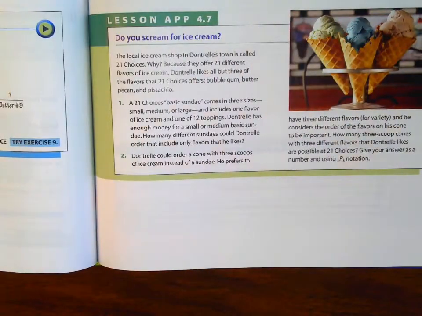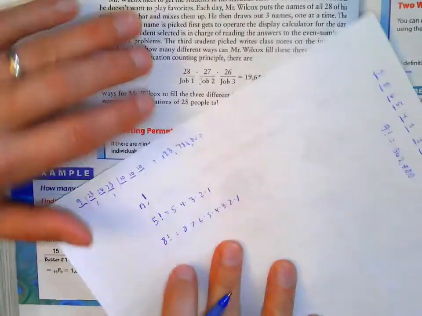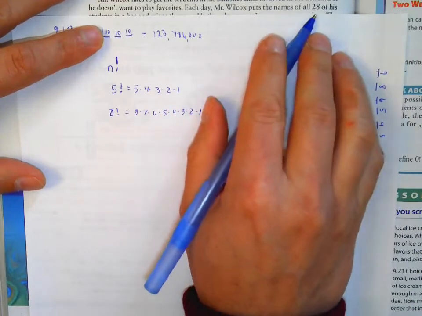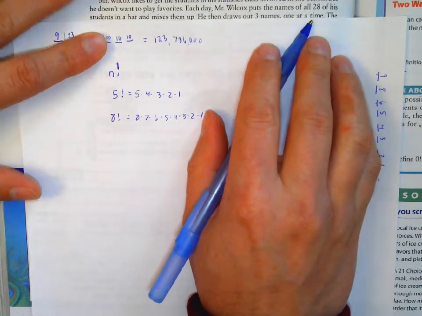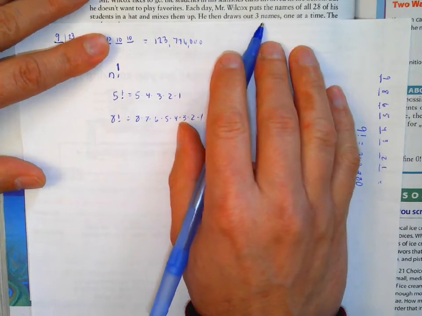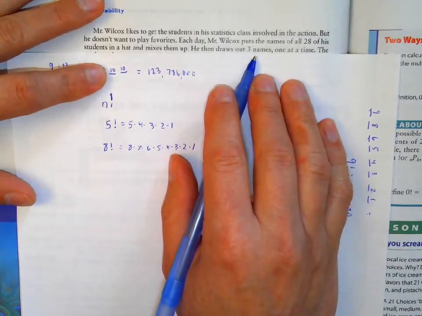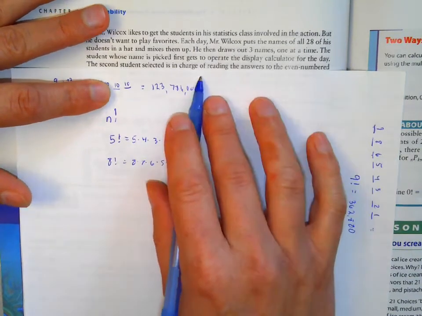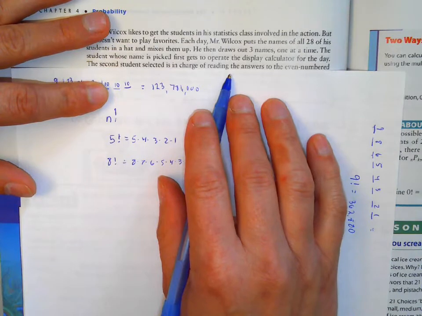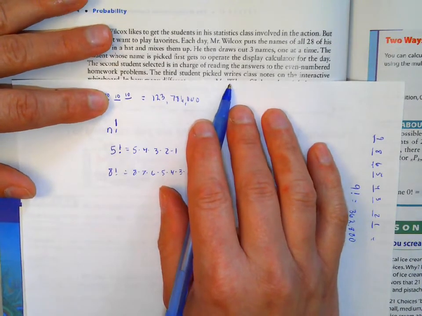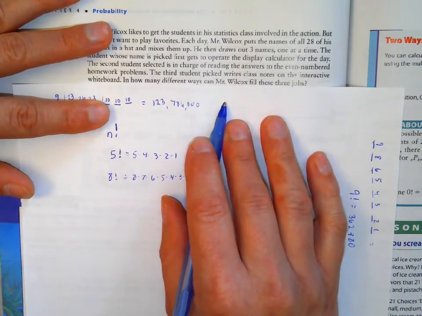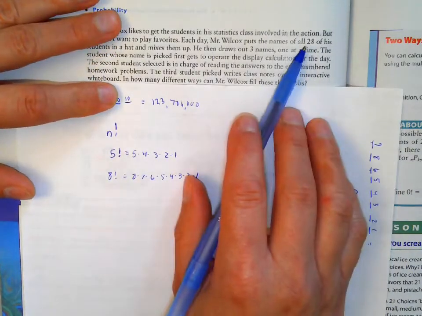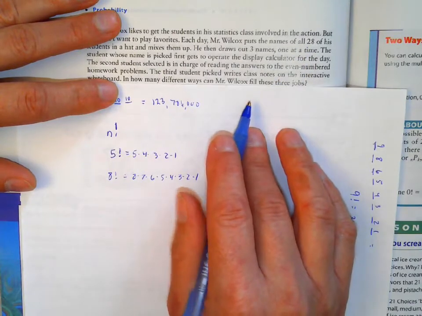Okay, now let's say I don't want to choose everyone though. So let's say there's a classroom and there's 28 students in the classroom. They put all the names in the hat and they mix them up. We're going to draw 3 names out, one at a time. The first student gets to operate the calculator display for the day. Second student's in charge of reading the answers to the even numbers. And the third writes down class notes on an interactive whiteboard for people. So there's 3 different jobs. How many different ways could I take those 28 people and give the 3 people jobs?